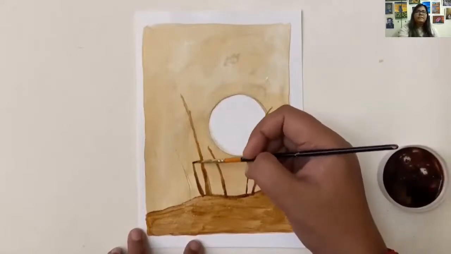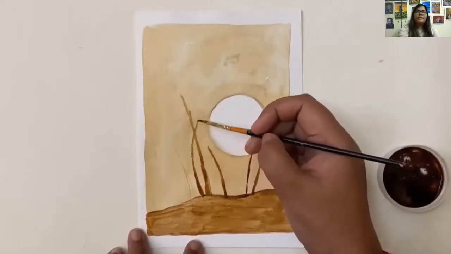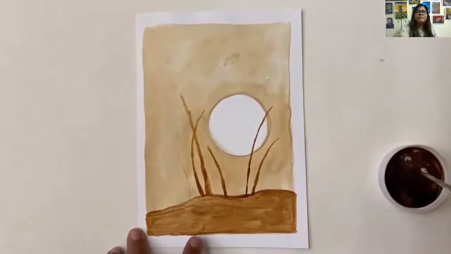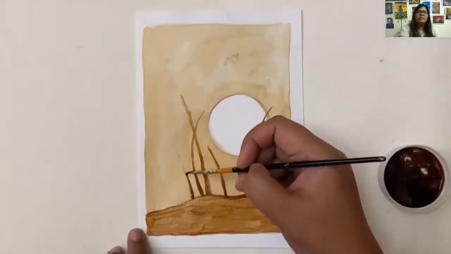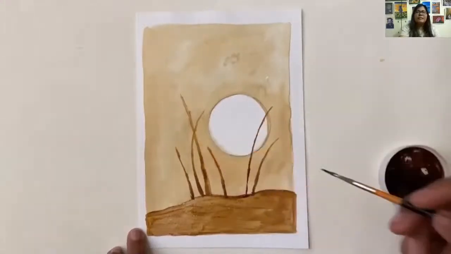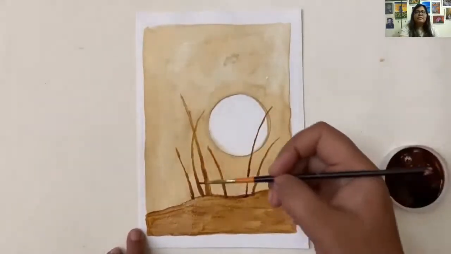All right, and one more like this. Just color in all of the grasses. Get all of the grasses colored like this.